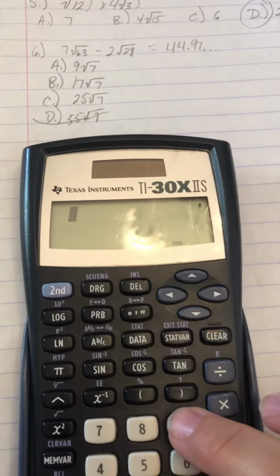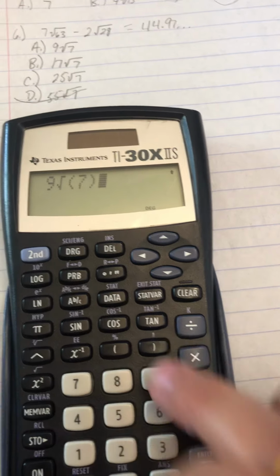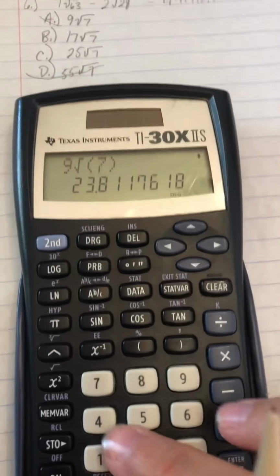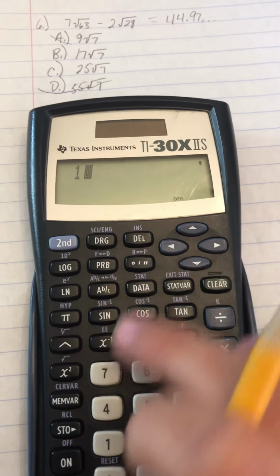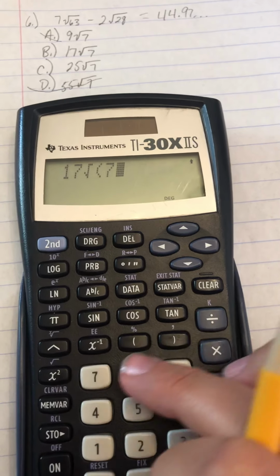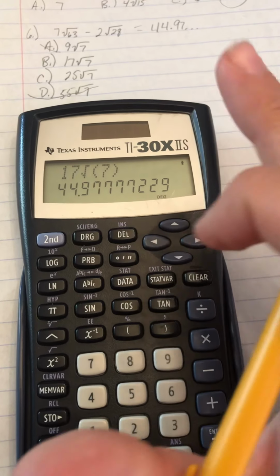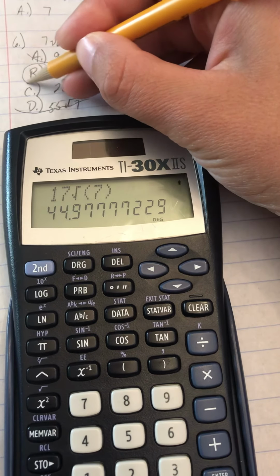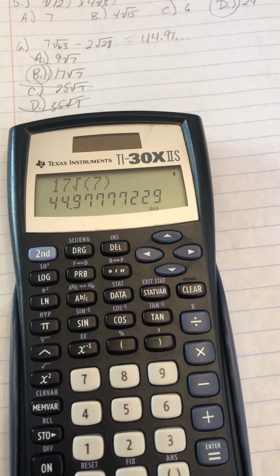So I'm going to plug this in. So I have 9 square root of 7. That's not 44, so that doesn't work. Oops, sorry, 17. Square root of 7 gives me that exact number that I had, 4.97, blah, blah, blah. So your answer here is B. And that is all I have to say about square roots.